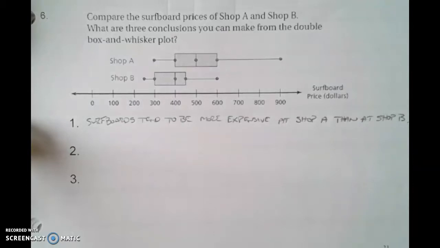Well, what's something else that we might be able to conclude? We talked about spreads in a couple of questions before. Which shop has the bigger spread? Well, again, we're talking about the ranges there.